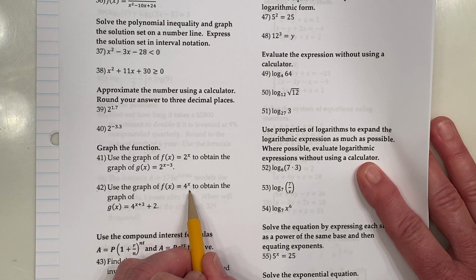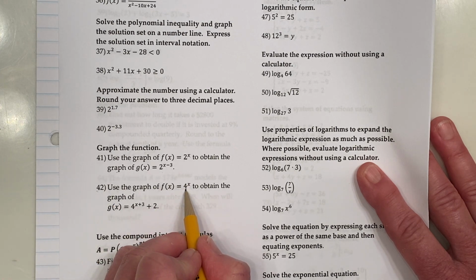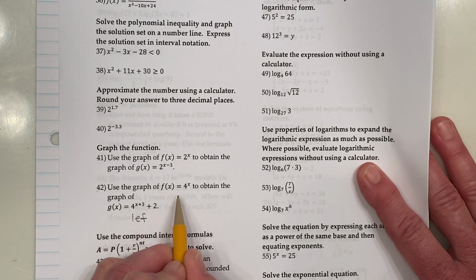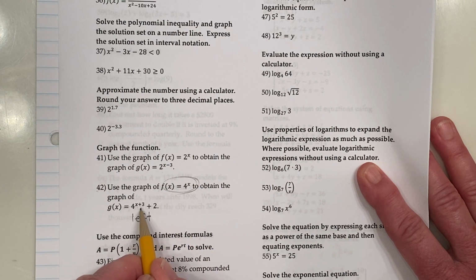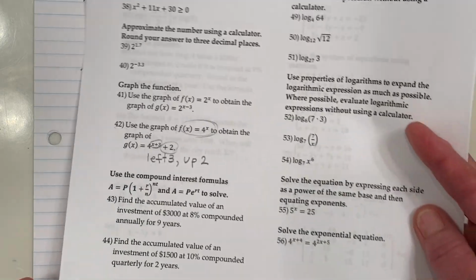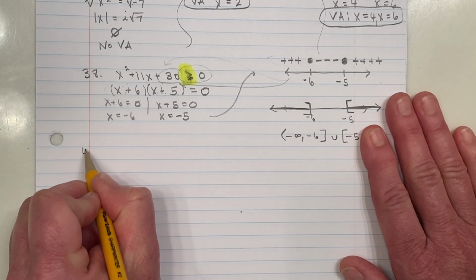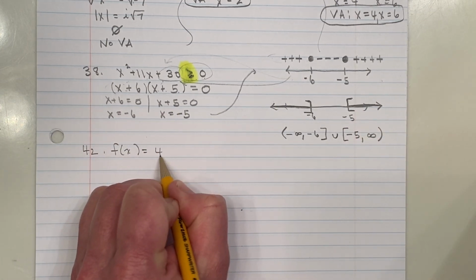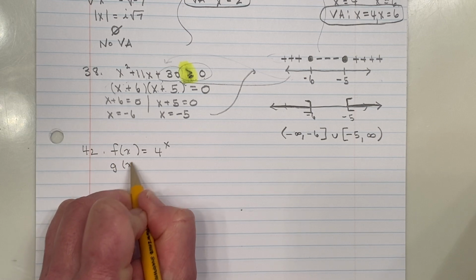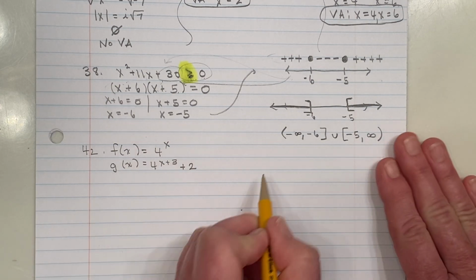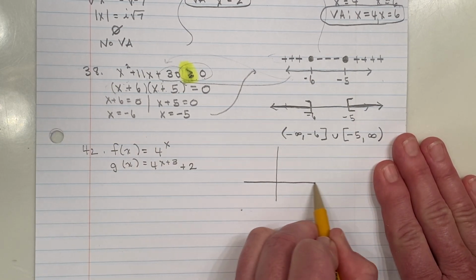We'll do 42. They're both the same, just different transformations. All right, so I'm going to start with my base function, so to speak, of 4 to the x, and then looking at the changes in the g equation, I'm going to take that base function that I graph here, and move it left 3 and then up 2. So I'm going to need some space here, so let me return to some notebook paper, and we're looking at 42. I'm going to come over here and build my coordinate plane.